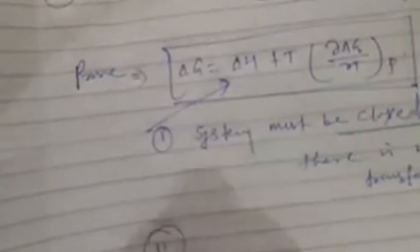And second is pressure must be constant, that is system pressure is equal to the external pressure. External pressure.